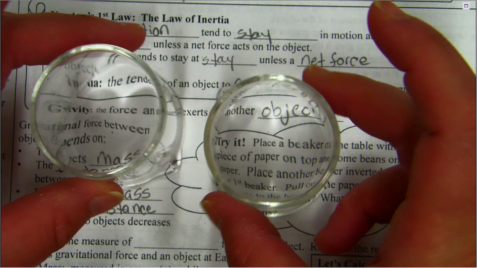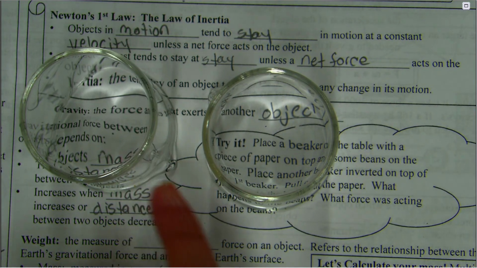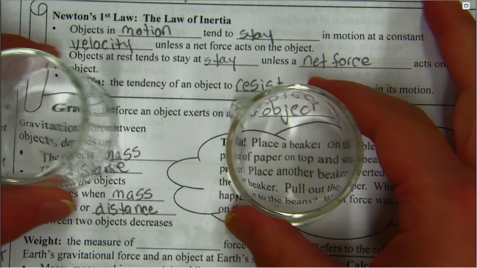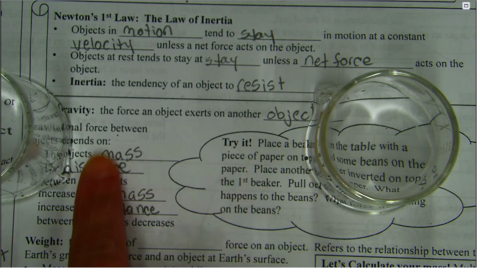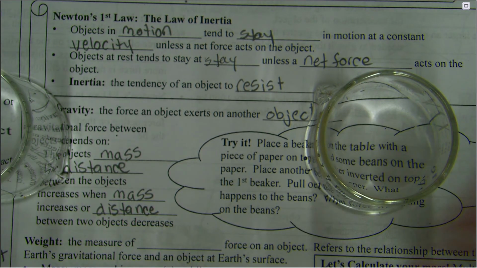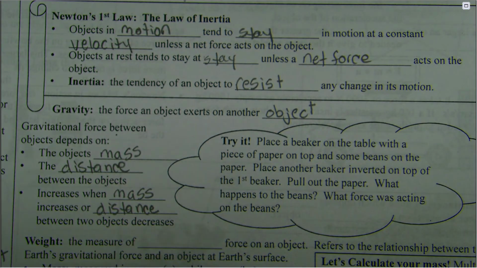So if I have two beakers here, there's a gravitational force between these two beakers. Now, if I move these beakers further apart, this distance has increased. The gravitational force between them has decreased.